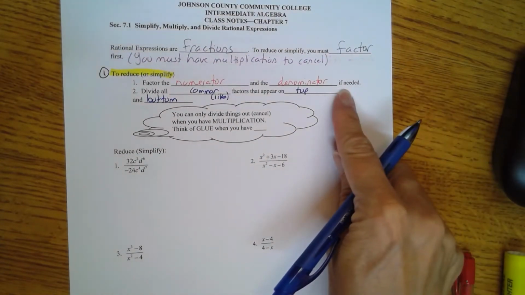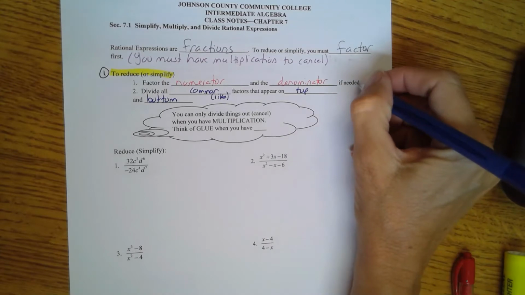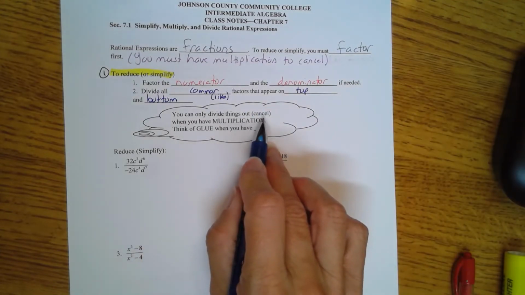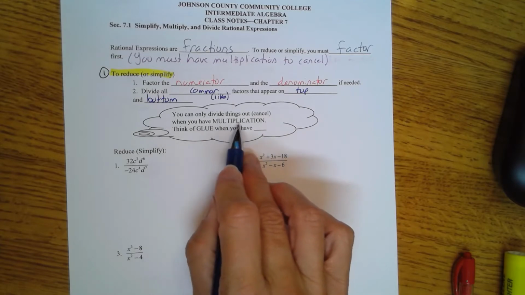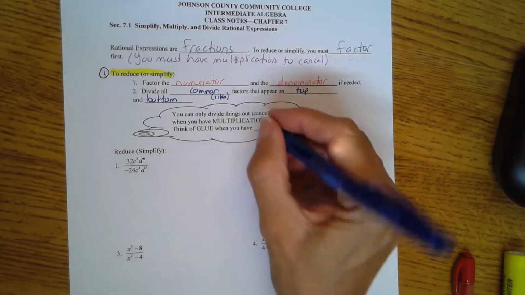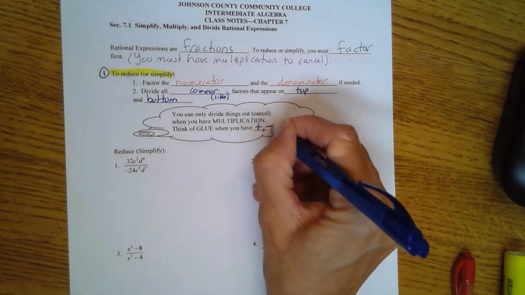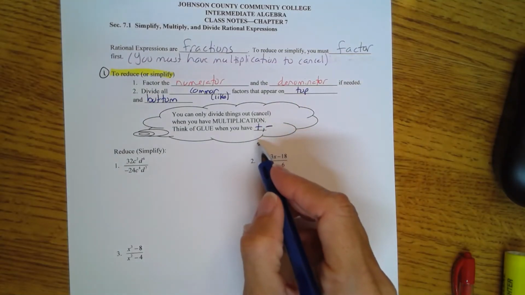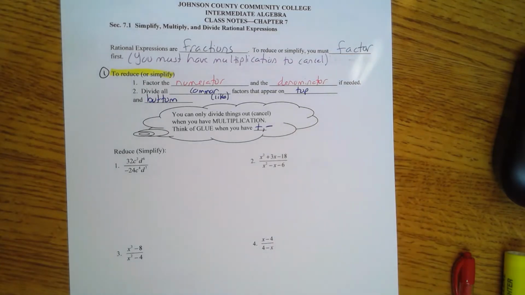Now, when do you need to factor? That's if you have plus signs or minus signs. You can only divide things out, which means cancel, when you have multiplication. So think of glue when you have plus signs and minus signs. If you see a plus sign or minus sign, you can't cancel individual terms. The whole factor is going to have to cancel.